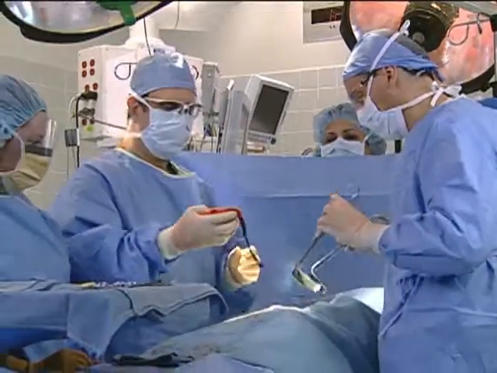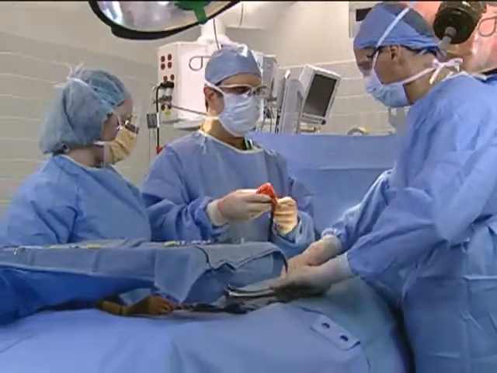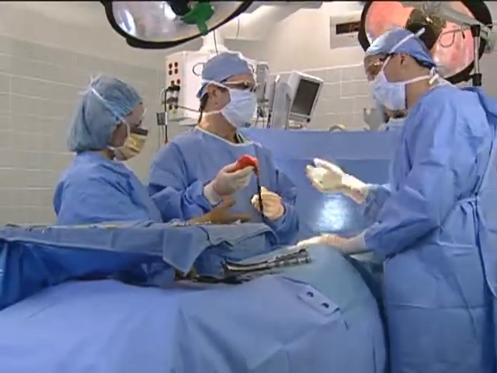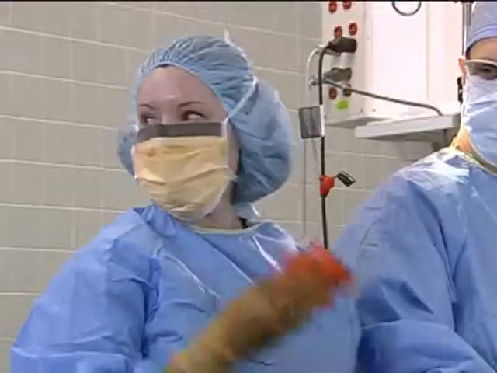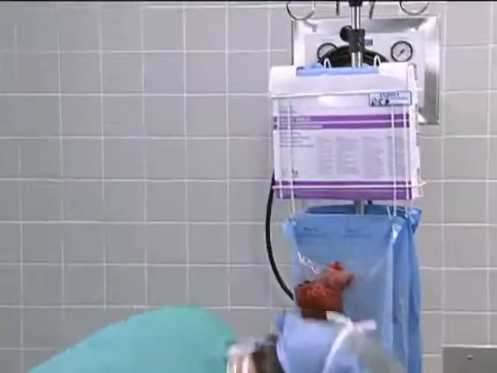Yep, here it is. It was rolled up like a ball between two loops of small bowel. That's probably why I couldn't feel it. Here it is. Excellent.